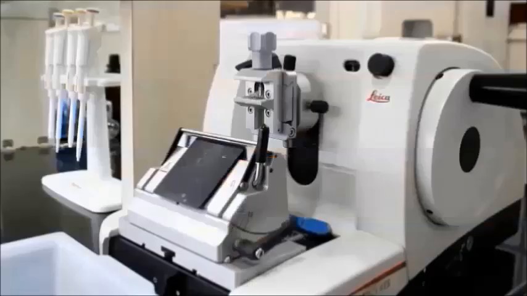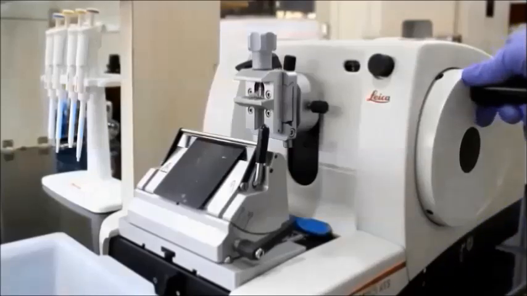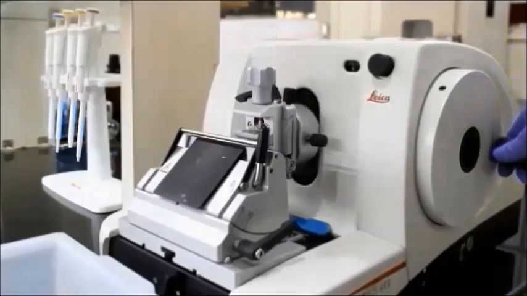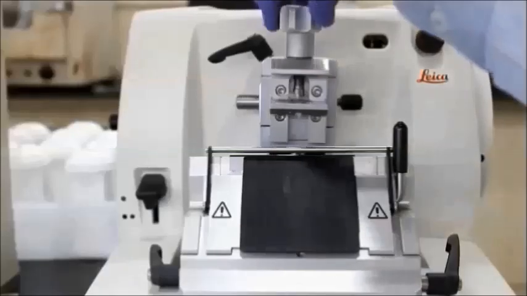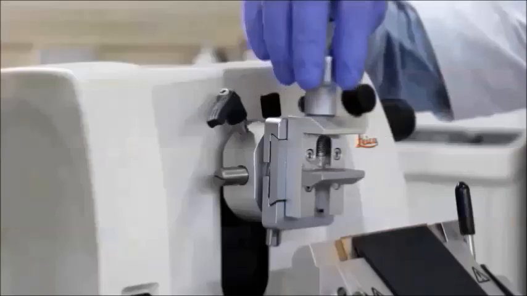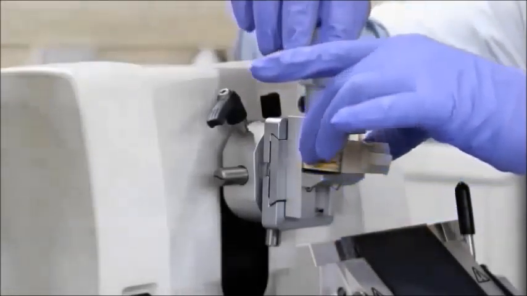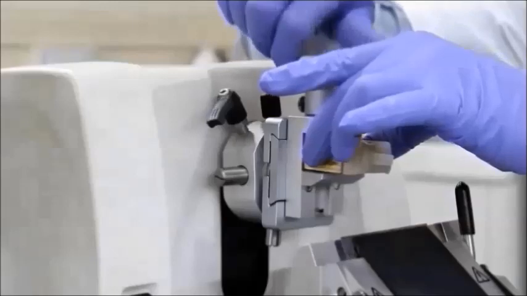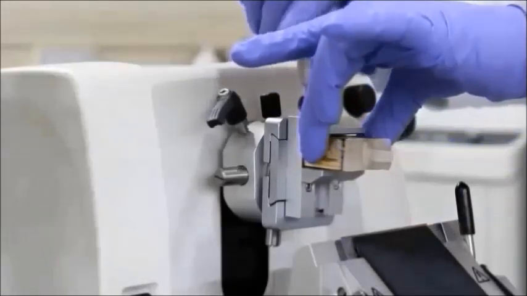Microtome is used to get thin sections of the tissue embedded in paraffin wax. In order to move the wheel, the safety knob must be turned downward and the handle must be pulled outwards. The handle on the right side of the microtome is used to move the block across the blade. The block is later fixed in the block holder and tightened with the help of the adjustment knob.